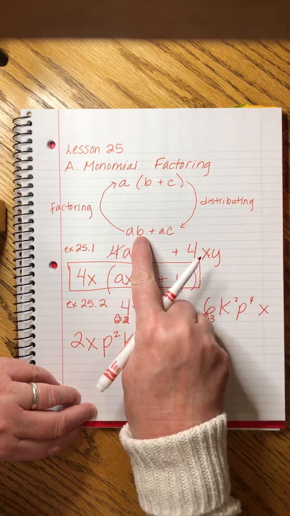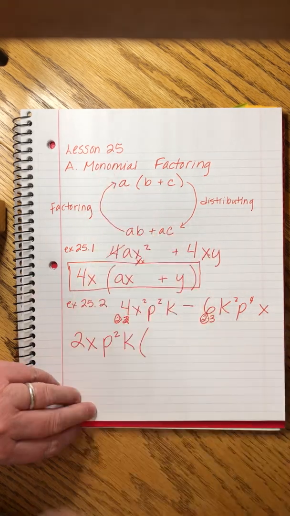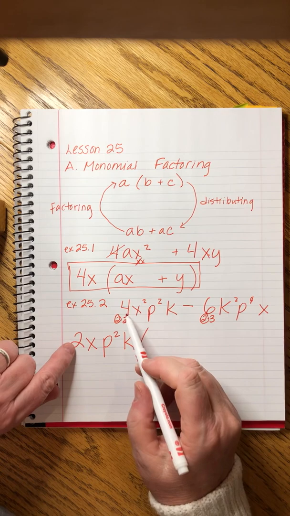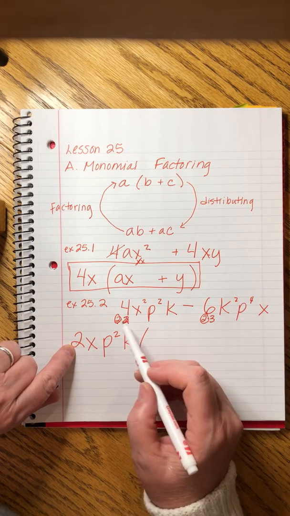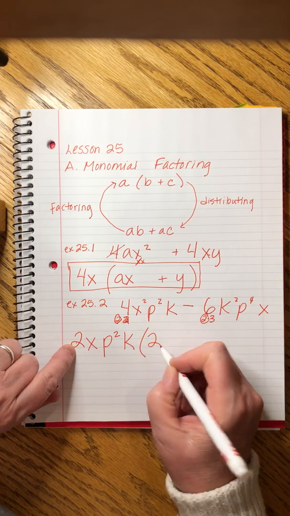Now we have to find out what's left when we pull out that part they have in common. So I just go down the list. If I took out 2, then I have 2 left.